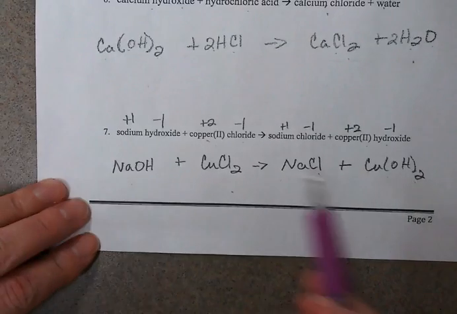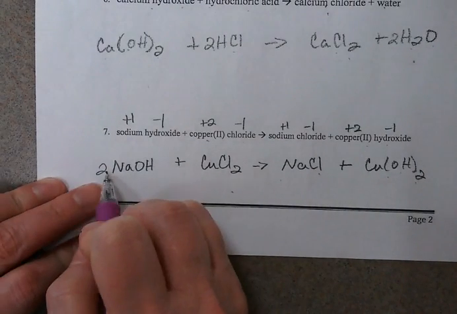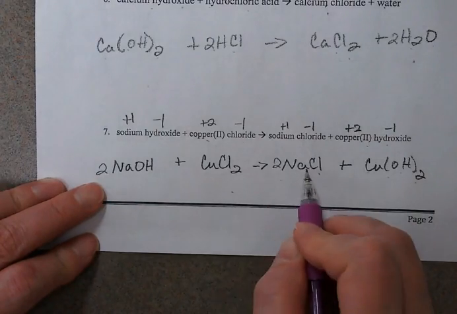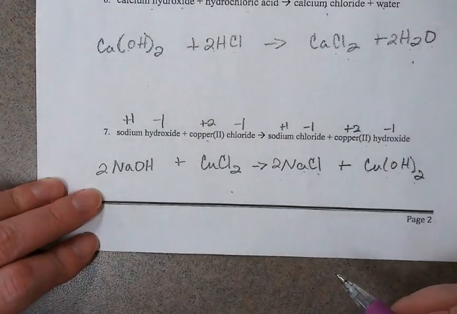So since I need 2 hydroxides, I'll put a 2 over here, and then that will increase my sodiums, which will help balance my chlorine, so now we have a balanced equation.